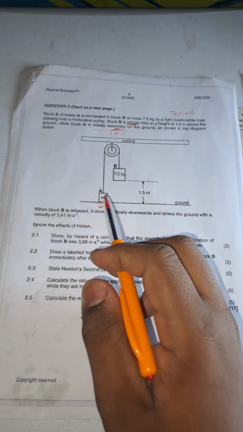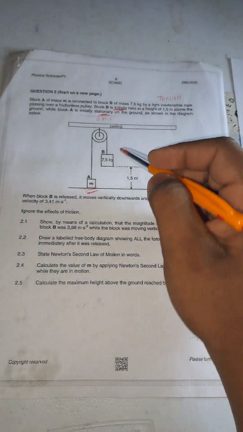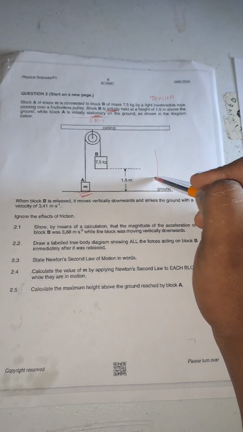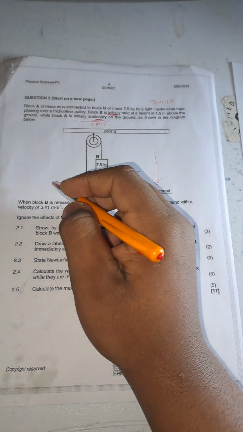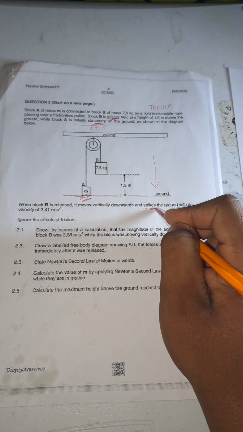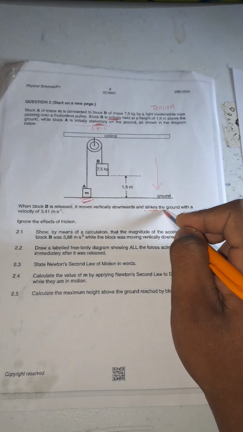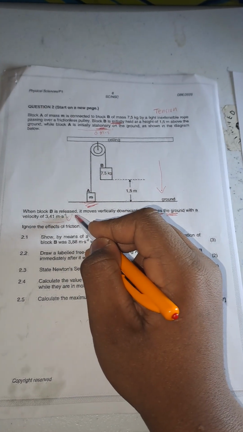Then when block B is released, it moves vertically downwards and strikes the ground with a velocity of 3.41 meters per second. And check, it said strikes the ground. So it means this velocity was our final velocity.